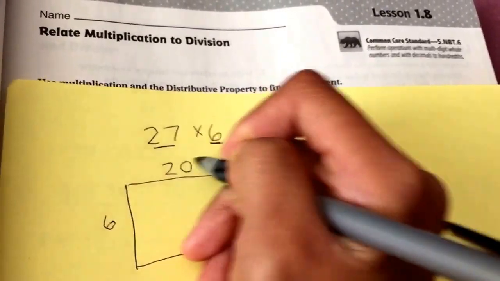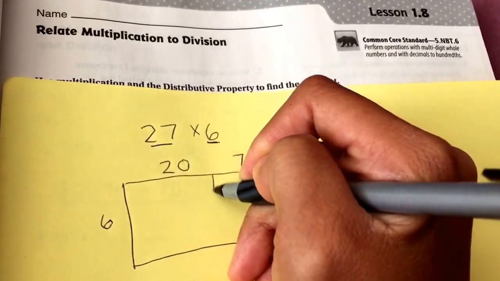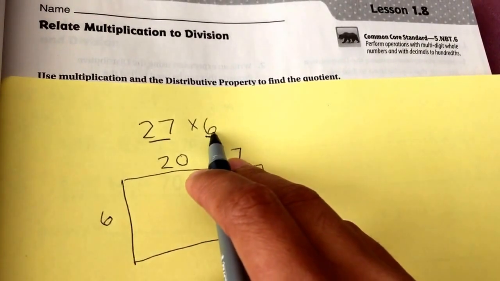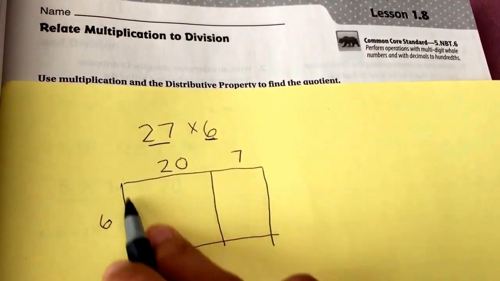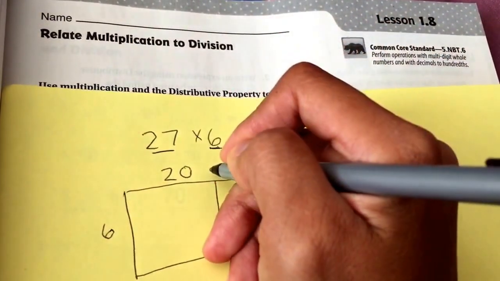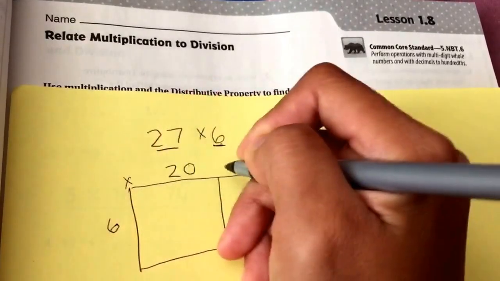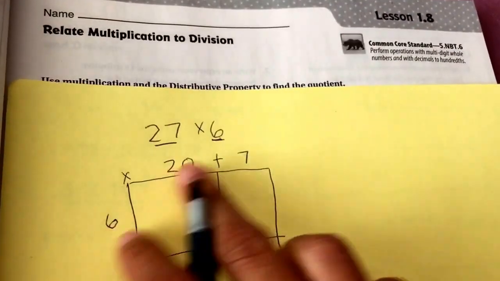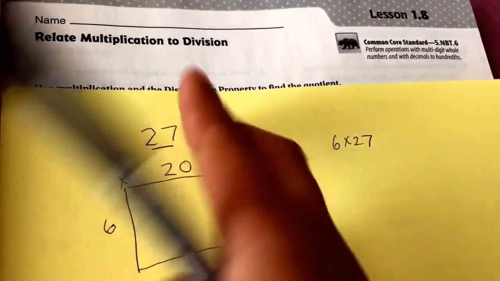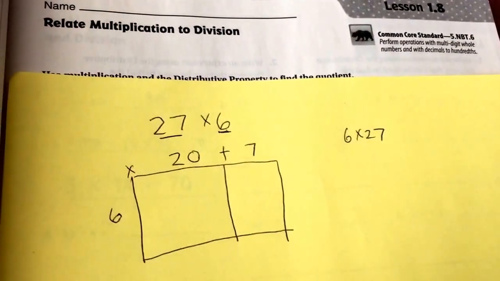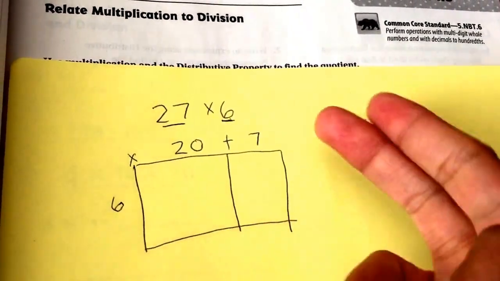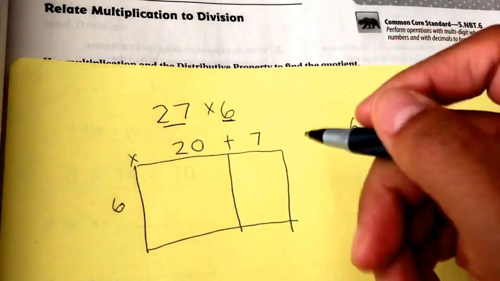So it has 27. Here all we did was we took the 6, the single digit, and put it here. And then we took the 27 and broke it down into its tens and its ones. So we started with 6 times 27. And the reason why we could do 27 times 6 and flip it is because of the commutative property of multiplication, in which we can switch the factors, but the product or the answer remains the same.